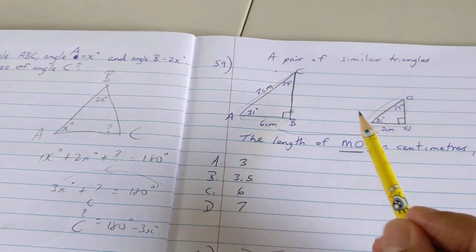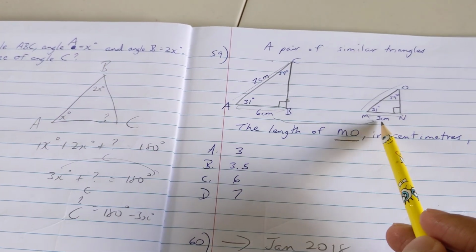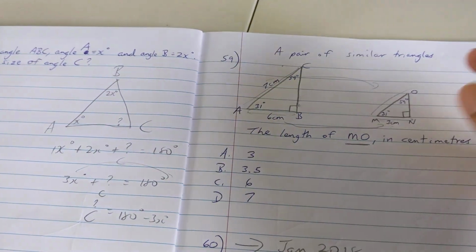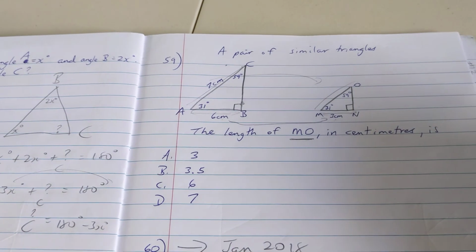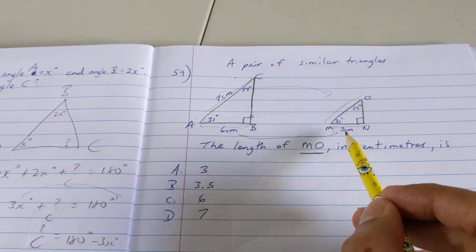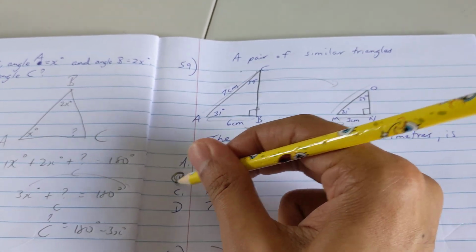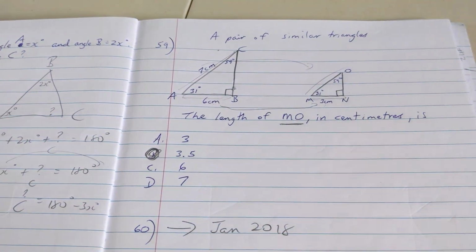The relationship is this: to go from 6 to 3, it was cut in half. So to go from here to here, we also have to cut it in half to keep the ratio of the diagrams the same. Half of 6 is 3, so half of $7 is $3.50. So that would be my answer.